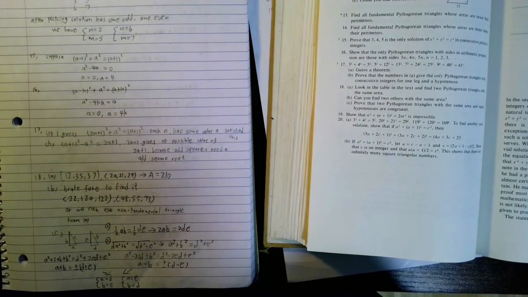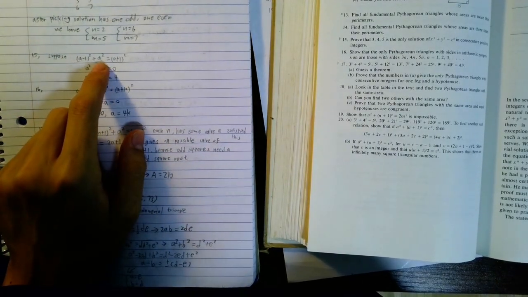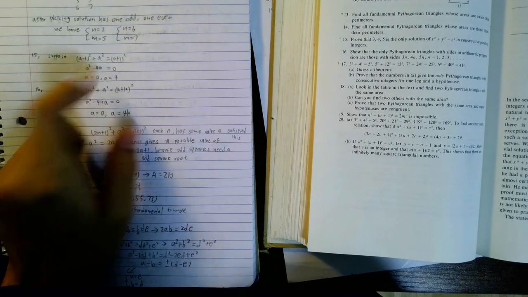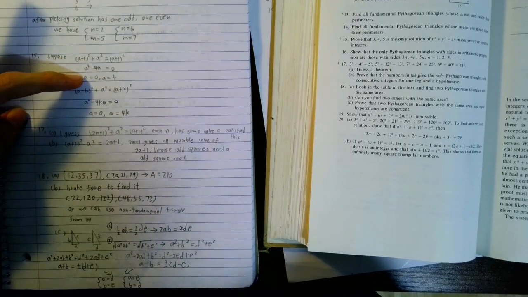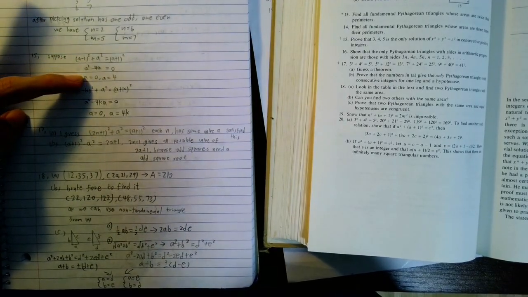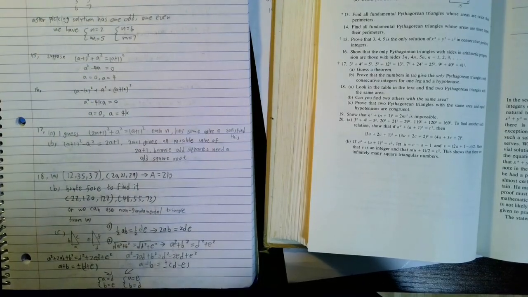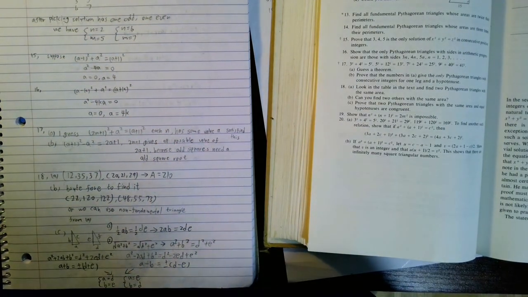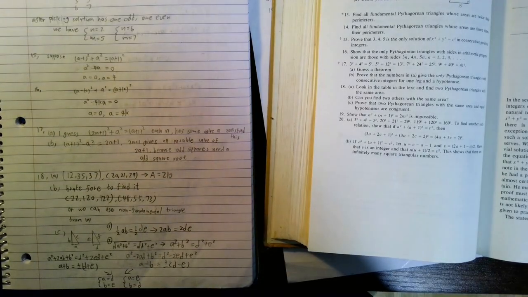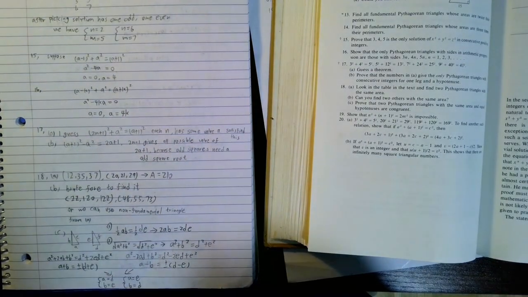Assuming that the middle number is a, and the number to the right is a plus 1, to the left is a minus 1, and we solve that, a either equals 0 or 4. Since a is positive, a equals 0 is not valid, so this is the only consecutive side that forms the Pythagorean triangle.